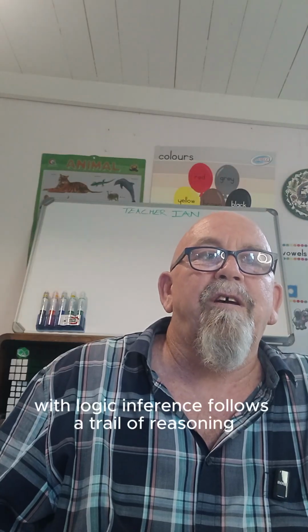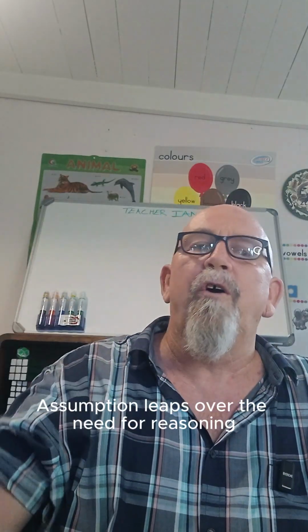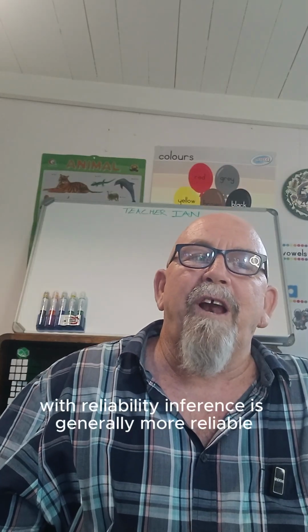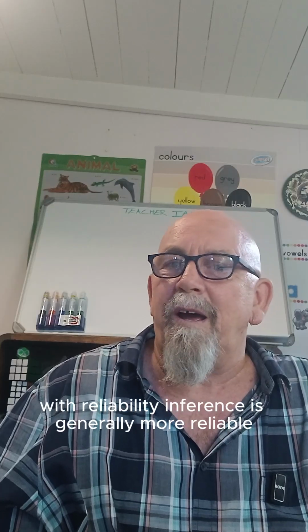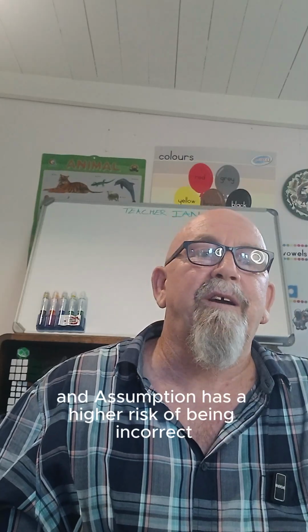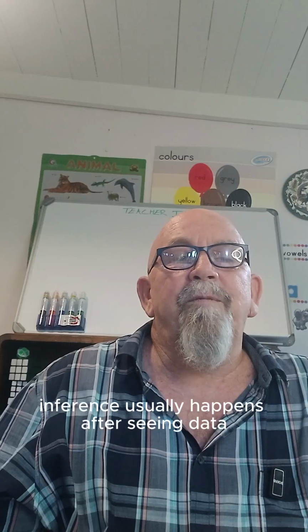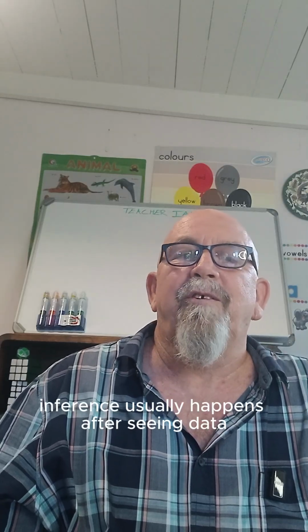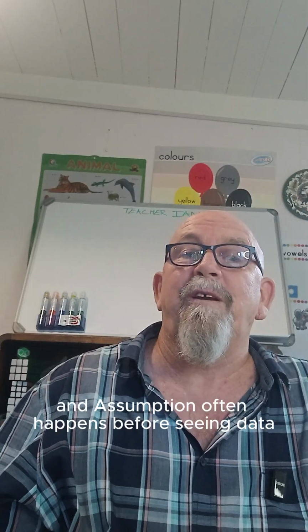With logic, inference follows a trail of reasoning. Assumption leaps over the need for reasoning. With reliability, inference is generally more reliable, and assumption has a high risk of being incorrect. With timing, inference usually happens after seeing data, and assumption often happens before seeing data.